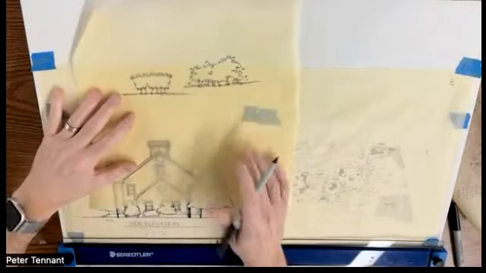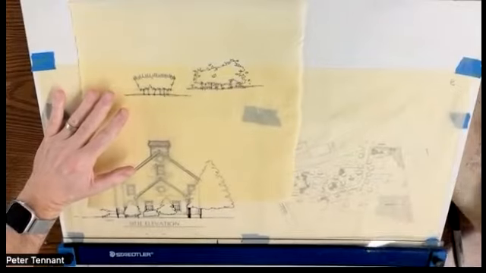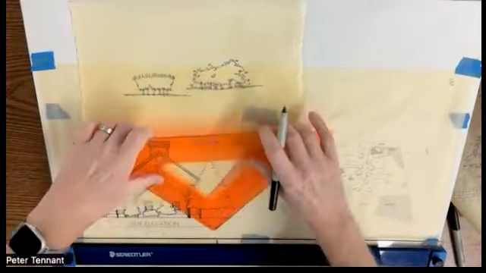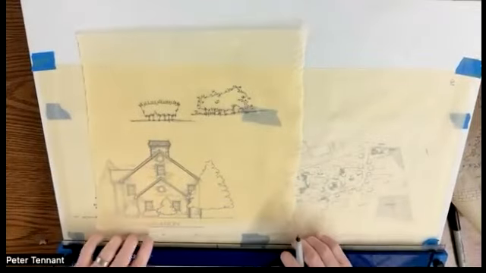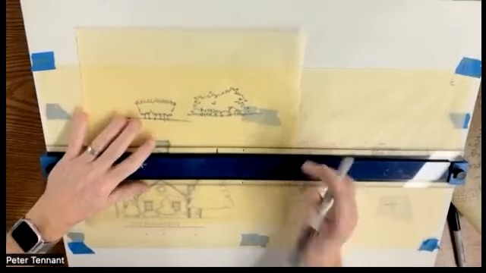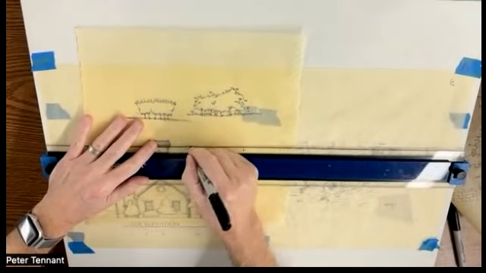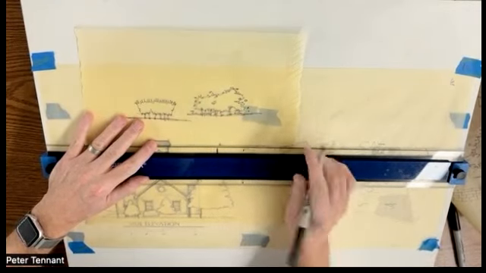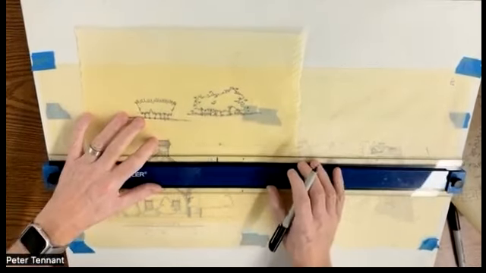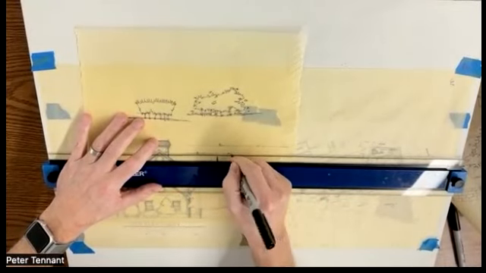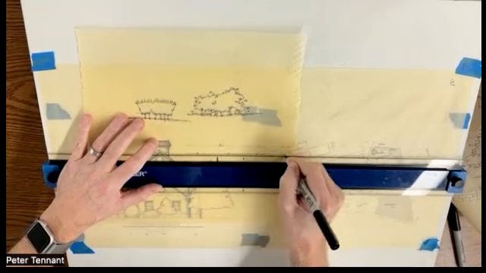So what you're doing is you're doing a straight line with your triangle, I'll use my parallel bar, because all these lines are going to be going horizontal across. All right, you do a straight line, and then you just put a little bump in it. Just like that. Straight line, bump, and try not to line up the bumps. Although that one's pretty close.